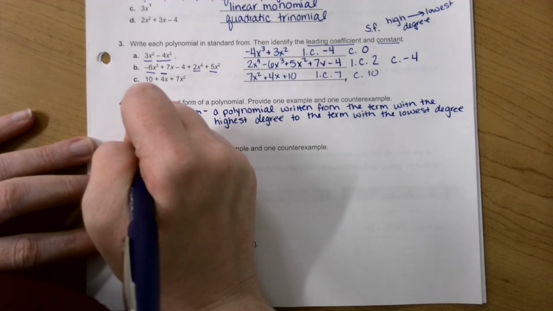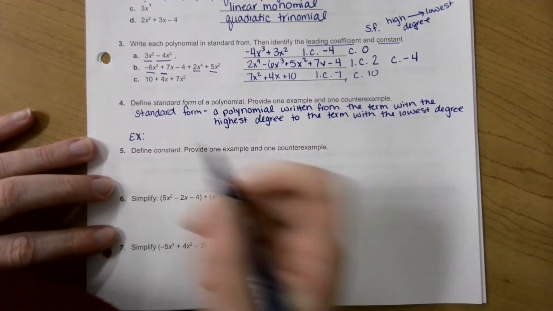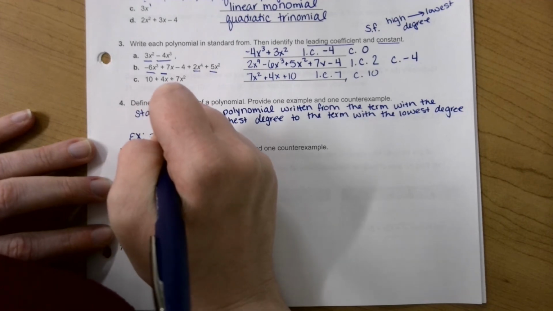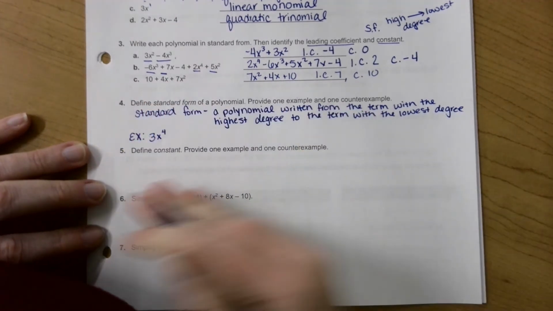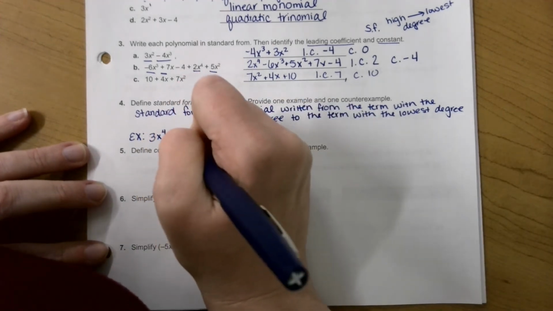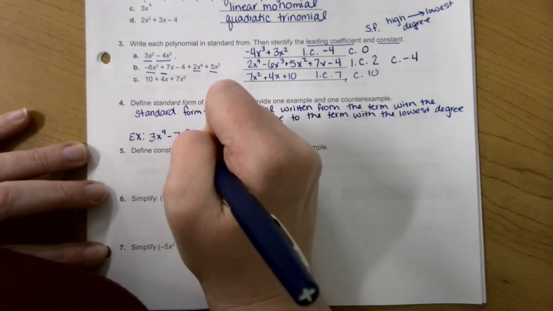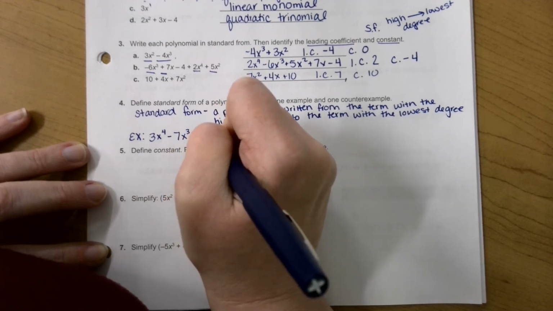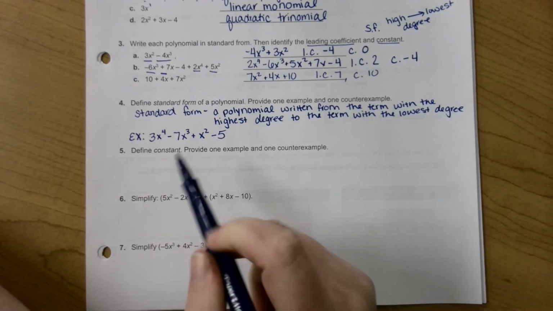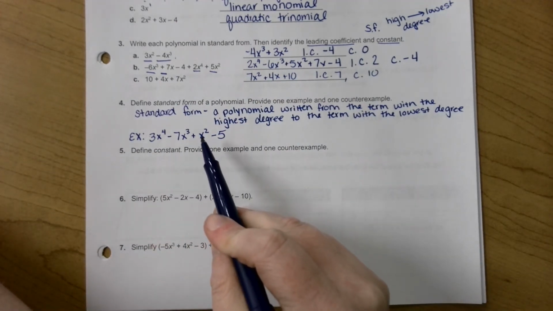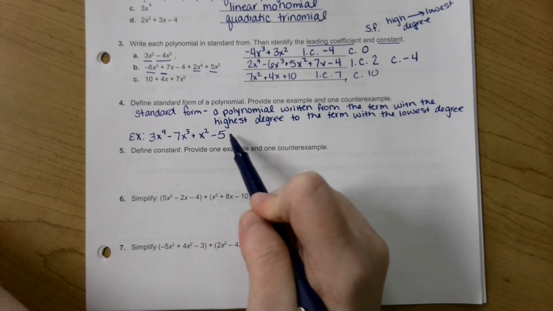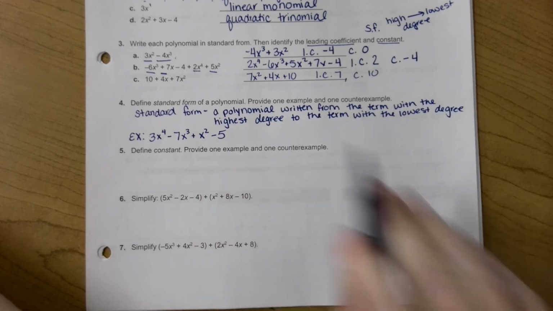So an example would be, let's start with a 3x to the 4th, and then I can't have anything higher than to the 4th after this point. Minus 7x to the 3rd plus x squared minus 5. So even though I skipped an x, that's okay. Like I went from x squared straight to negative 5, that's okay. As long as I don't have like a plus 2x or something at the end.